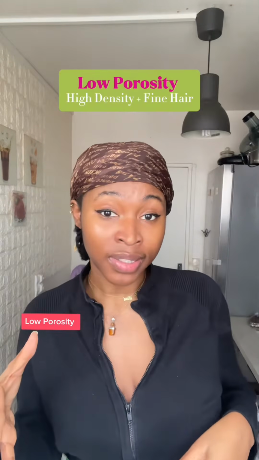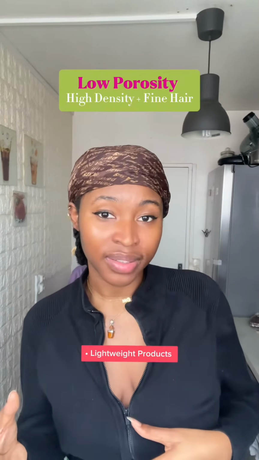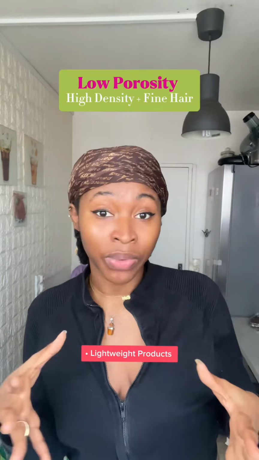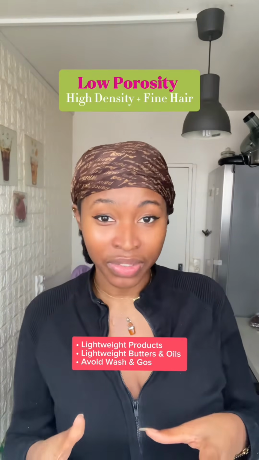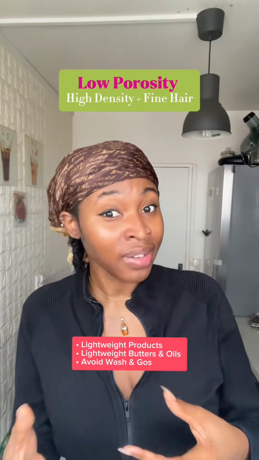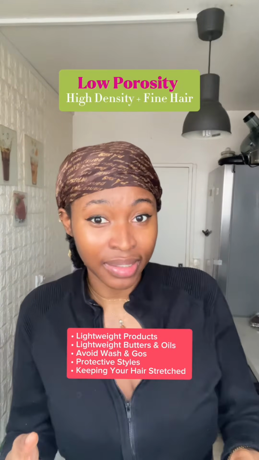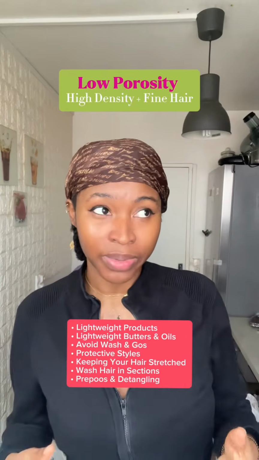Now, if you have low porosity, high density, and fine hair, hydration is key. So you want to use lightweight products such as leave-ins or style creams to avoid product buildup, and lightweight oils. If you have coily hair, you do want to avoid wash and goes to minimize breakage because of how easily tangled your hair could get. And when fine hair gets tangled, it breaks easily. Protective styles keeping your hair in a stretched state can also help with minimizing tangles and breakage. You also want to wash your hair in sections and incorporate things like pre-poos in your wash day routine.